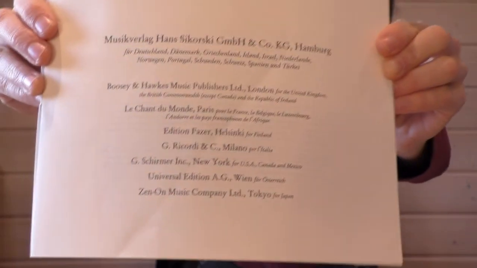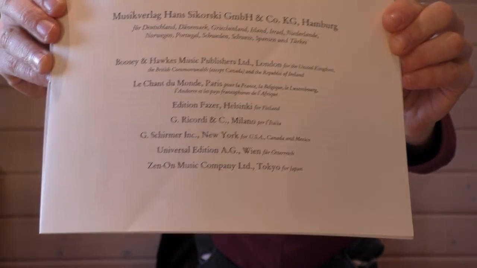So I have here the Kabalevsky Cello Concerto, the first one, and on the first page there is a whole list of publishers. So depending on which country you live in, you have to contact a different publisher for this.